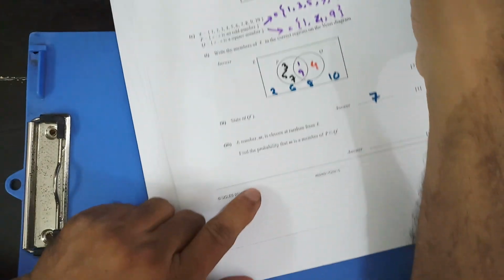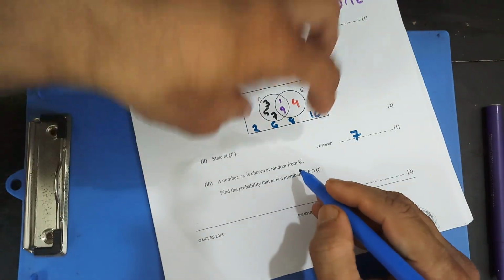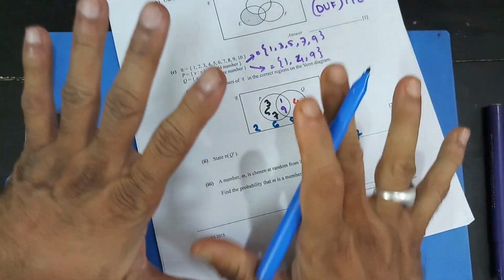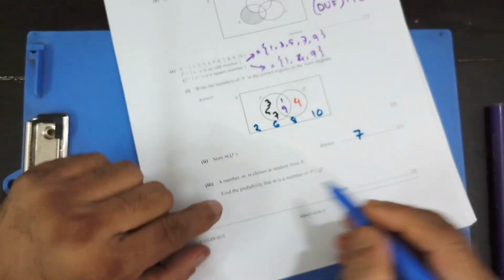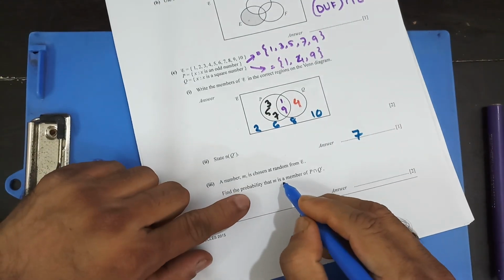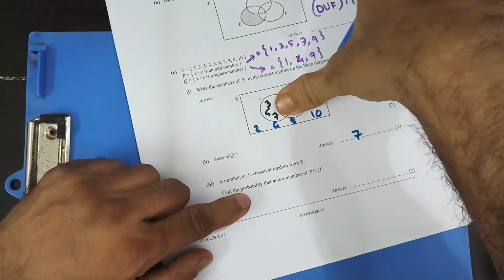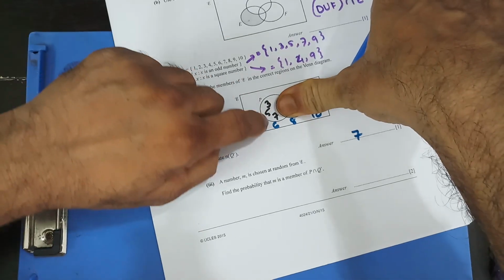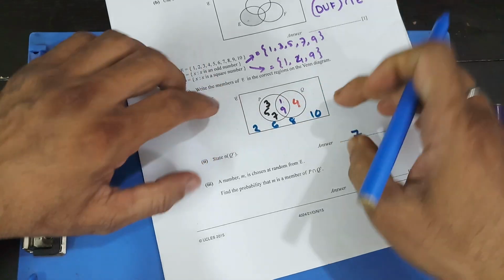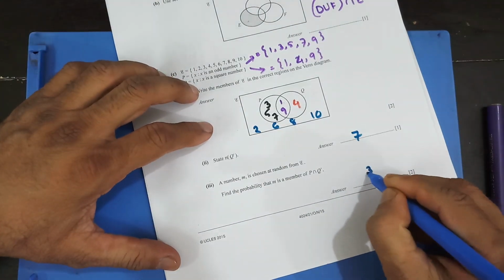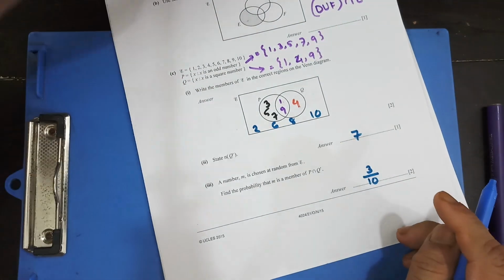A number m is chosen at random from this universal set. There are 10 numbers in there. Find the probability that m is a member of P intersect Q prime. Not in Q, but in P. So there are 3 numbers out of 10. So this probability is going to be 3 by 10. Okay, so this one is done.